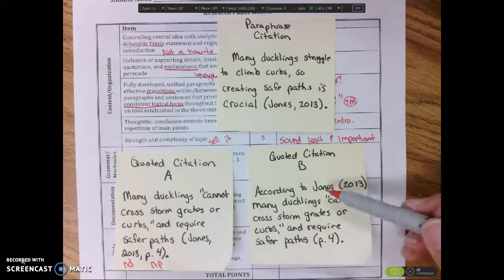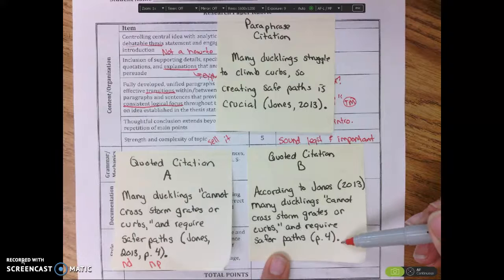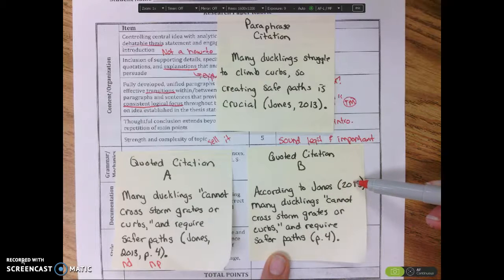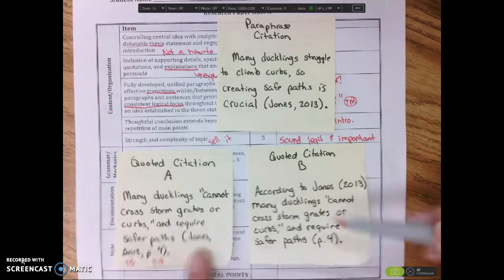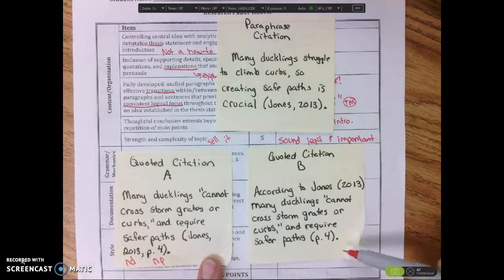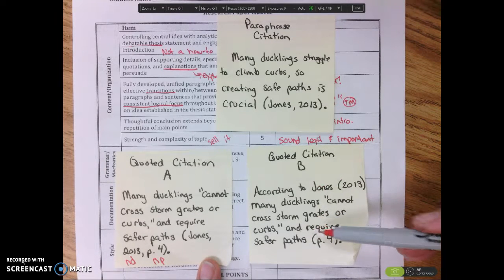Quoted citation B. According to Jones, 2013, many ducklings, quote, cannot cross storm grates or curbs, end quote, and require safer paths. Page 4. I am still including the citation in the sentence by putting the period behind it. My quotes are in the middle. I have my author, I have my year. So when you have a quoted citation, you must have author, year, page number. Author, year, page number. It's the three things you must have for a quote. Paraphrasing requires 2, quotes requires 3. Make sure you're doing that.